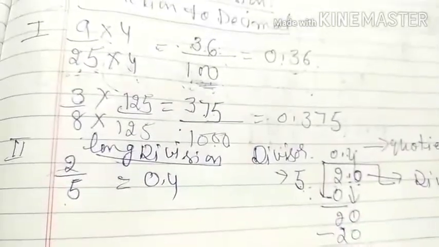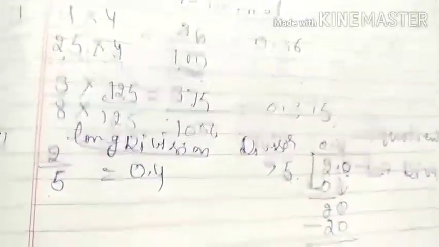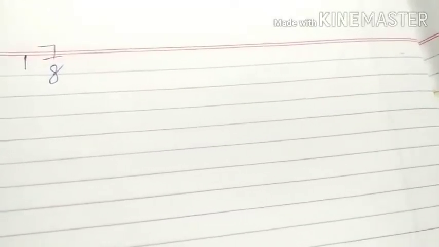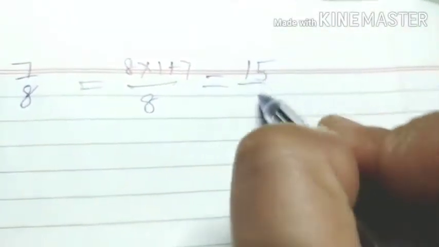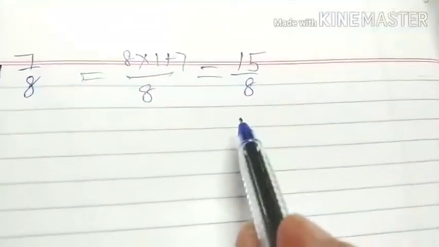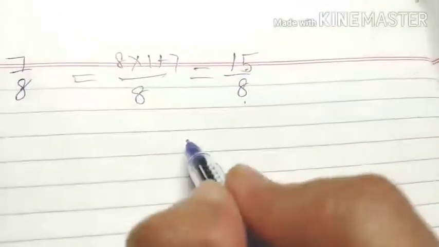That means 2 by 5, when I convert into decimal, gives me 0.4. But what will happen if I am given a mixed fraction? Suppose I have the mixed fraction 1 and 7 by 8. What you will do, if the fraction is a mixed number, is change it to an improper fraction. How do I change it to an improper fraction? The denominator will be the same, like 8 into 1 plus 7, so that gives me 15 by 8. Now I divide this 15 by 8.